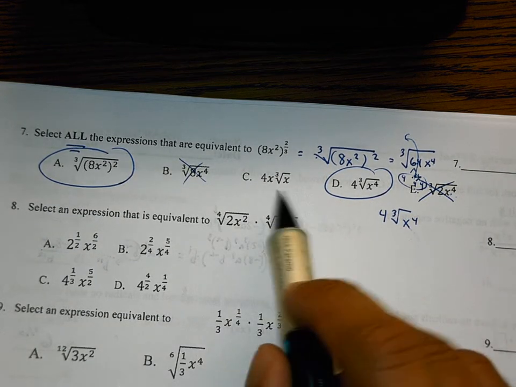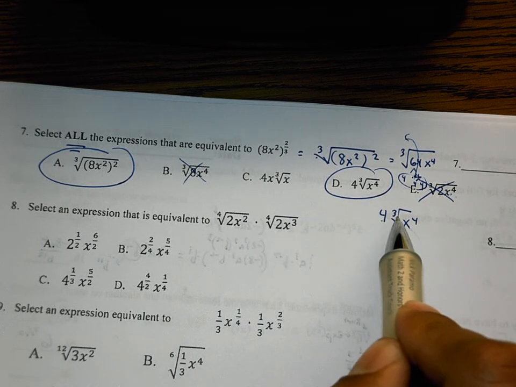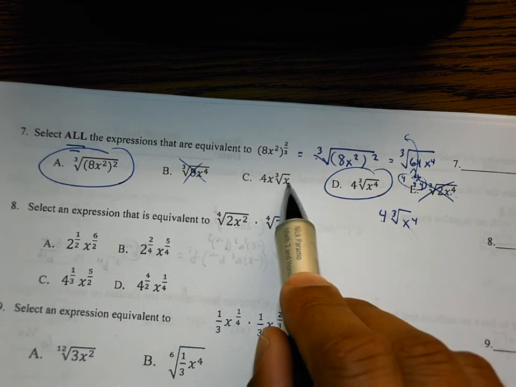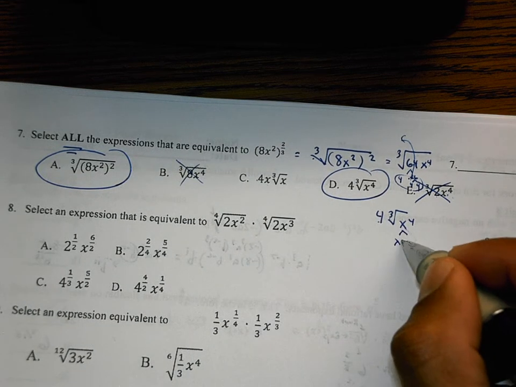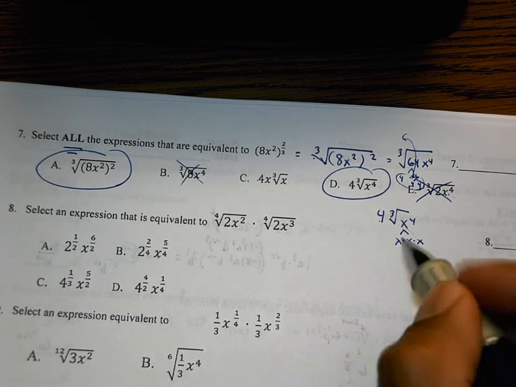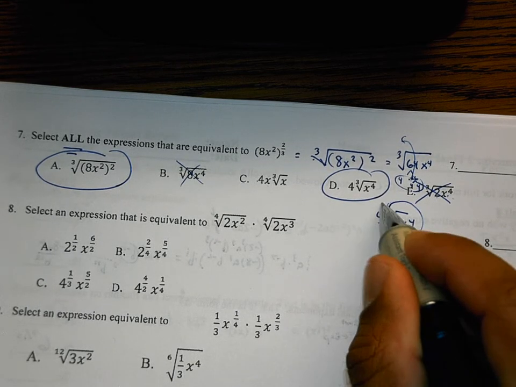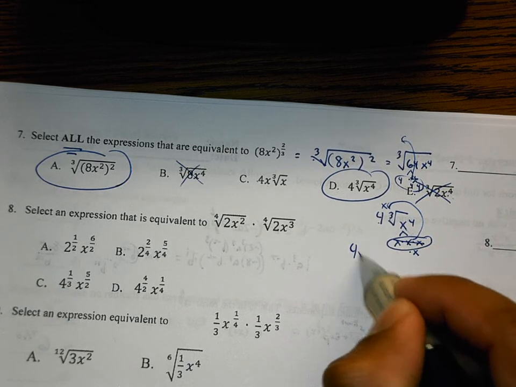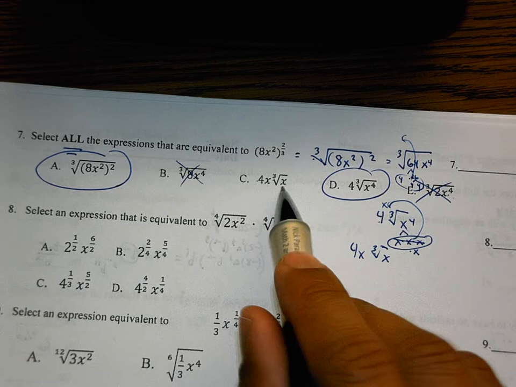So now I need to check this one. There's a 4 outside, there's a 4 outside. Third root, and this only has one x, and this has an x on the outside. Maybe they broke this down into x times x times x times x. There's 4 factors. Maybe they took out 3 of those and put the x right there, 4x times the third root, and only 1 left over. That's equivalent as well.